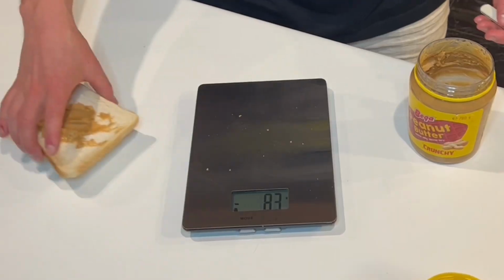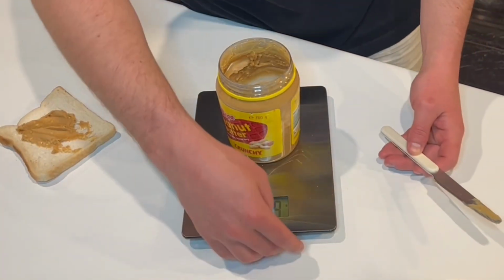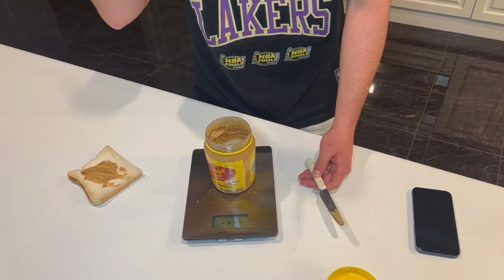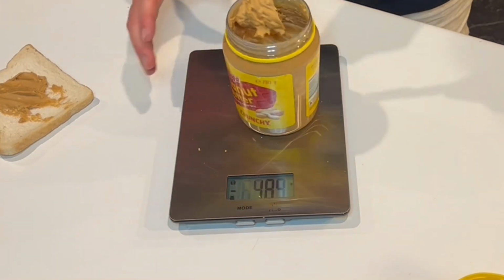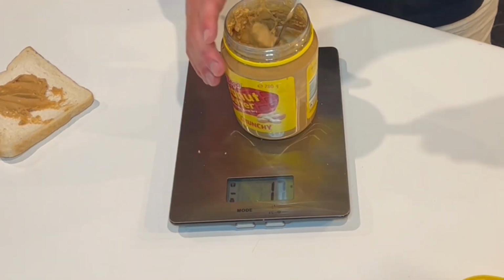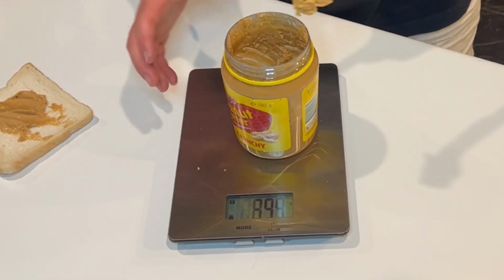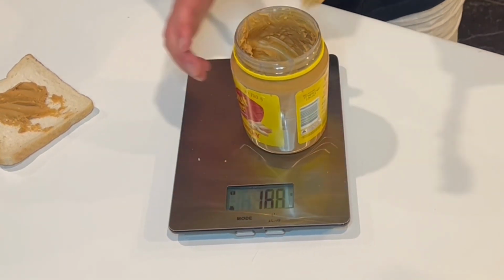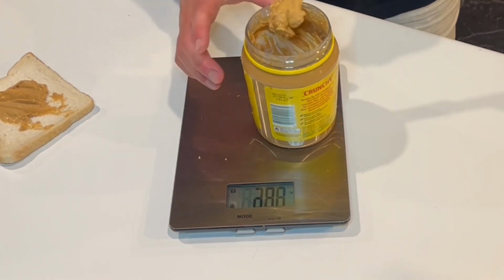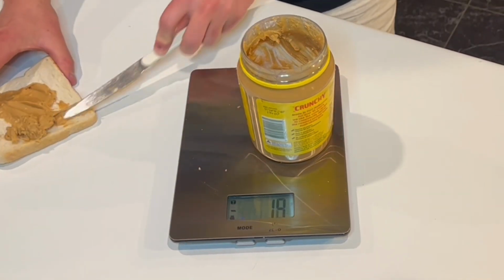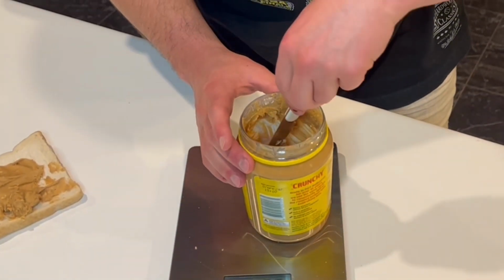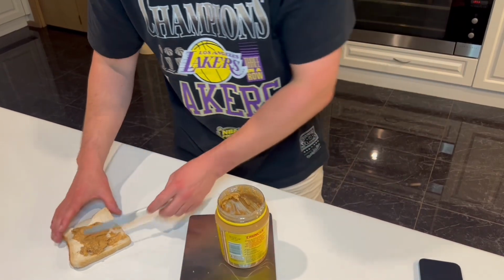Or I can, let's say that's a new piece of toast. I can put the peanut butter on here, and let's say I know that I want to get 20 grams out of peanut butter. So I can do this. Well, let's go 15 grams because that's on my meal plan. I'm just gonna keep doing this until it comes out. 14, whatever, 15. And if you really need to get the extra gram, keep going until you get 15. Bang. So I know that I've taken 15 grams from there.